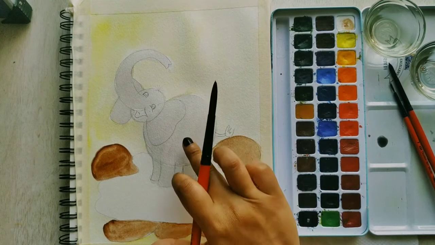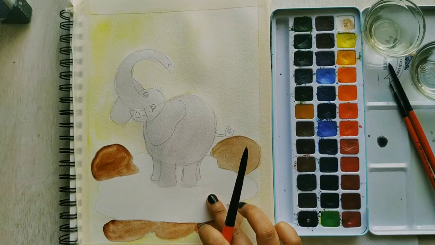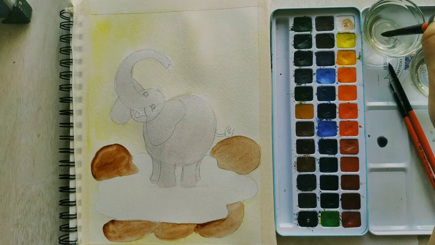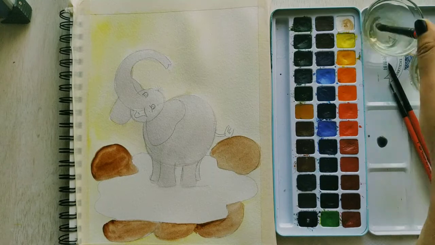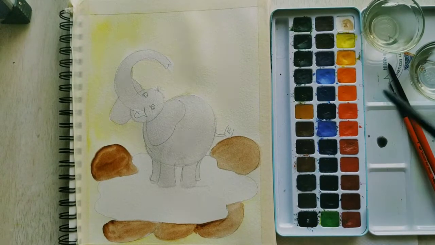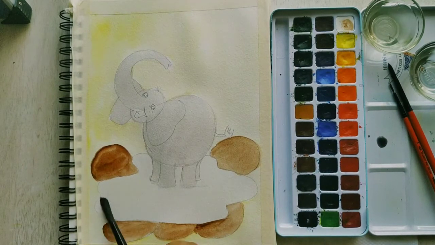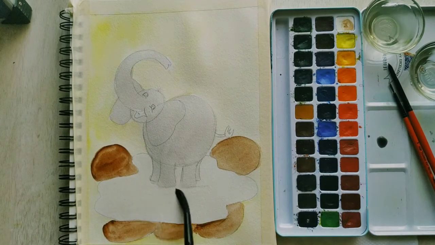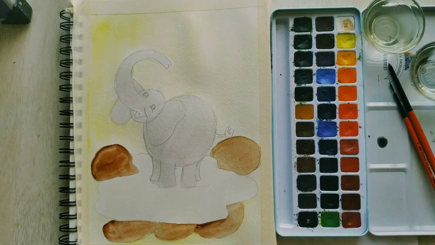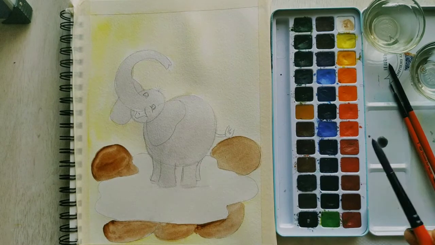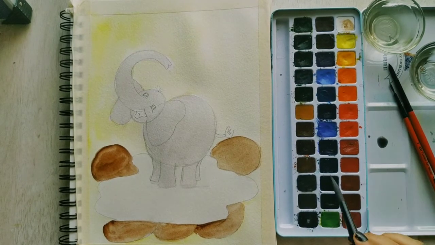Alright, so the rocks are done and our elephant is now dry. Let's now paint the water. So what color is the water, kids? Yes, it's blue. Okay, so let's first wet the space with some clean water. So this is clean water, so just wet the paper with clean water on your water brush, and then let's pick up the blue color and apply.